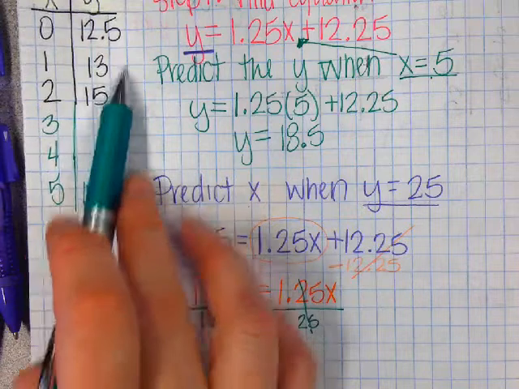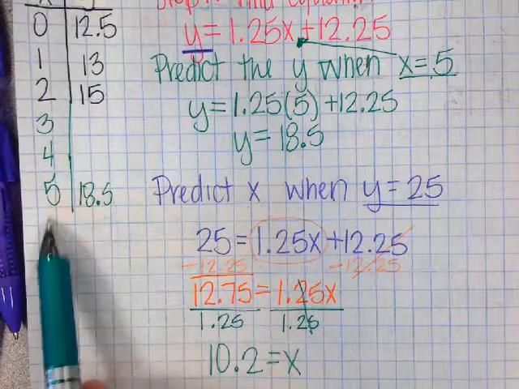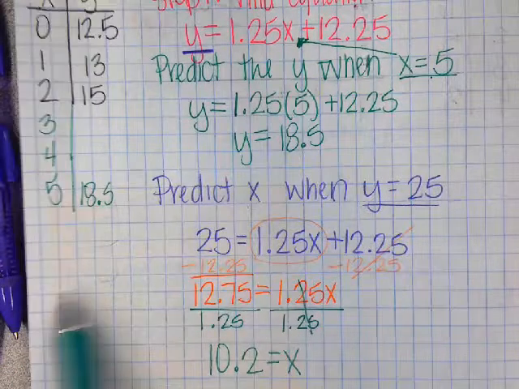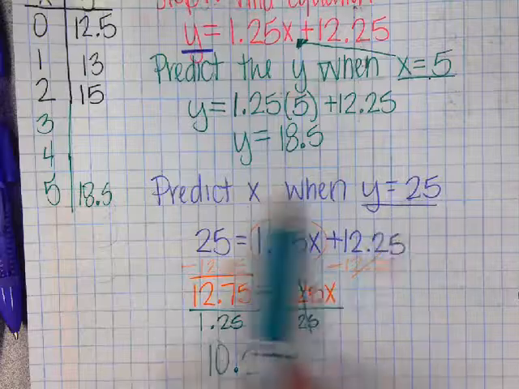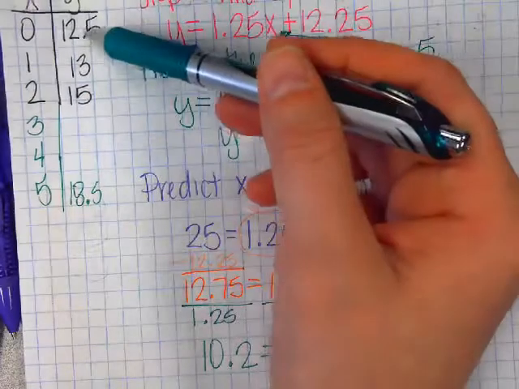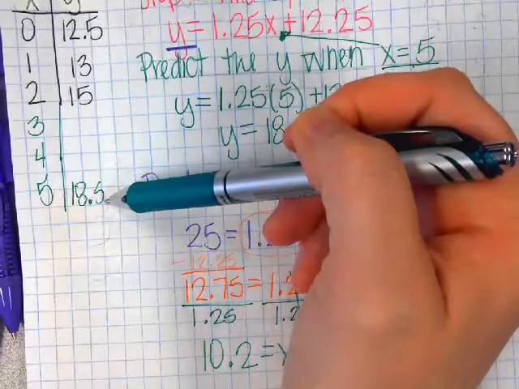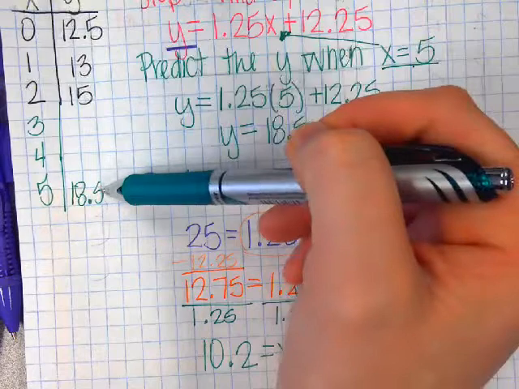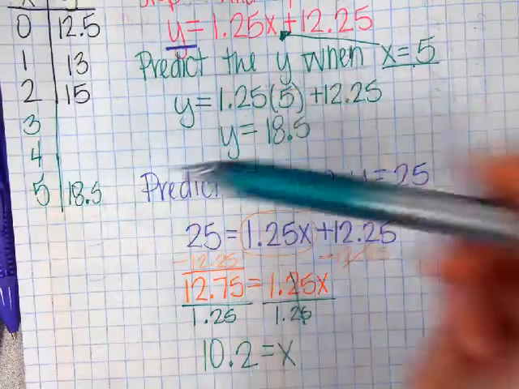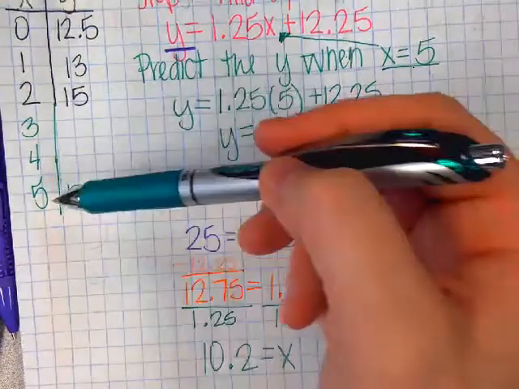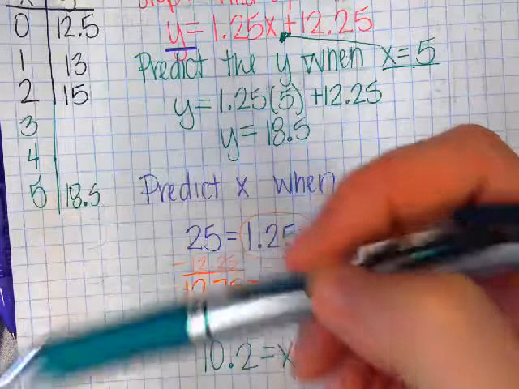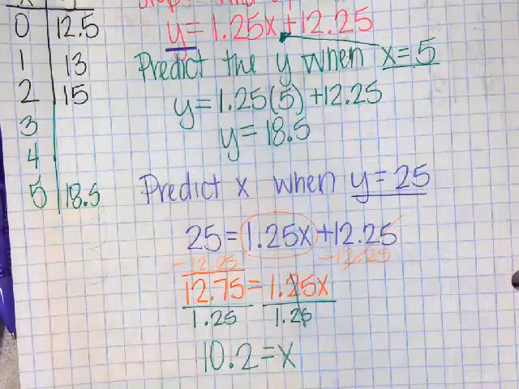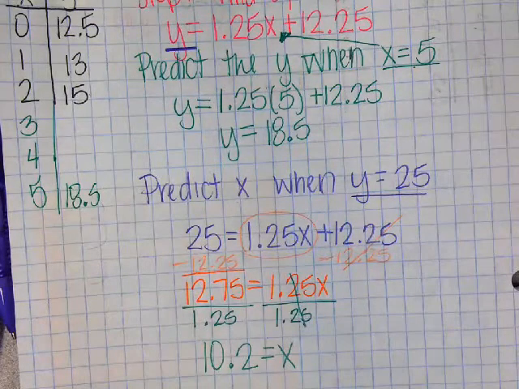So it makes sense. Remember, these are only going up by about 0.5 or 2 each time. So it makes sense that this could go almost double, because it's all the way up to 25. It only went from 12.5 to 13.5, only up 6 points in 5. So it makes sense that it could go up to 25 in 5 more. Okay?